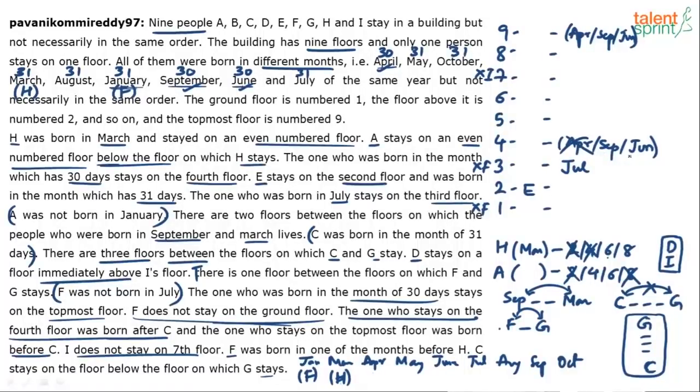Now let me just do the second reading. I think it will give us more clues, right? So H was born in March and stayed on even numbered floor. H's floor is not fixed, right? 6th or 8th. All right. A stays on even number floor below the floor on which H stays, 4th or 6th. Acha, the one who was born in the month which has 30 days stays on 4th floor. This we have noted, September or June.